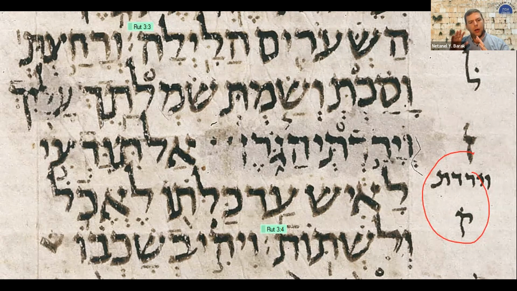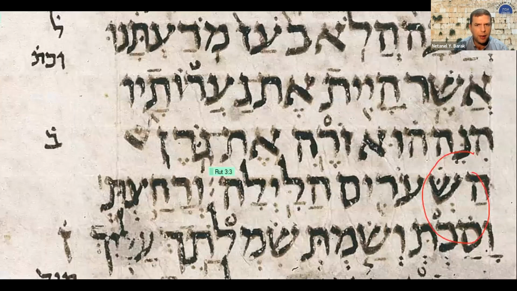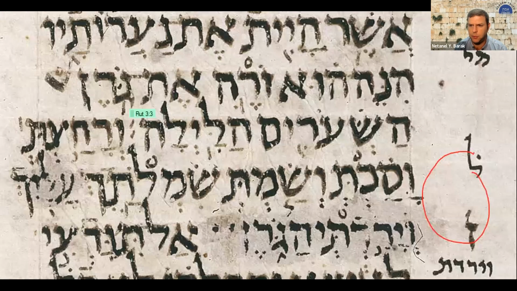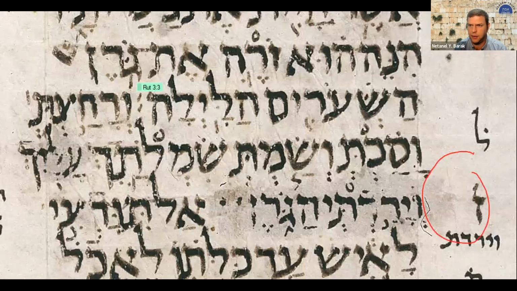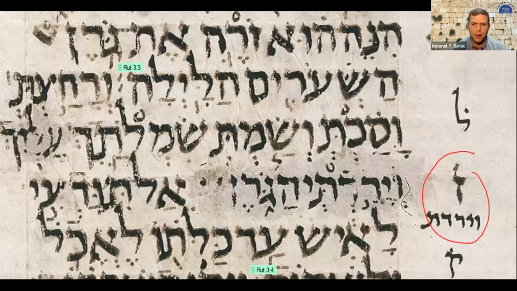Either with vowel pointing or without, either in parenthesis, or as it is on screen. If you have the BHS, it would be something akin to what you see on screen. So different editions have different ways of marking the difference between the Ketiv and the Qere, but they all mark that difference. Okay, there are some words that have what we call a Qere perpetuum, a perpetual Qere.